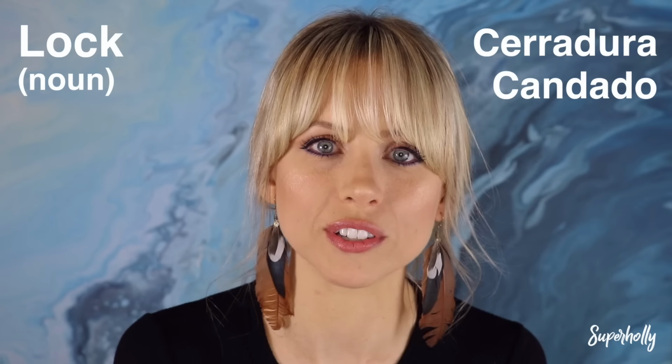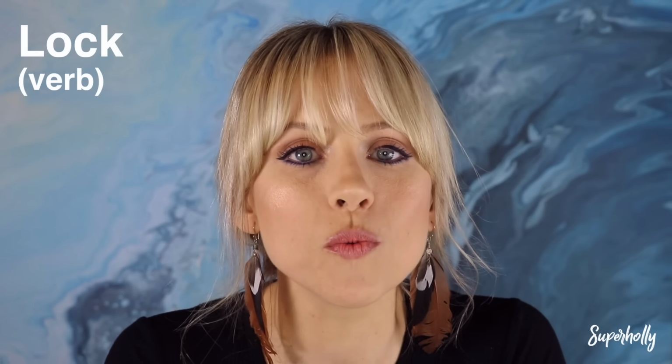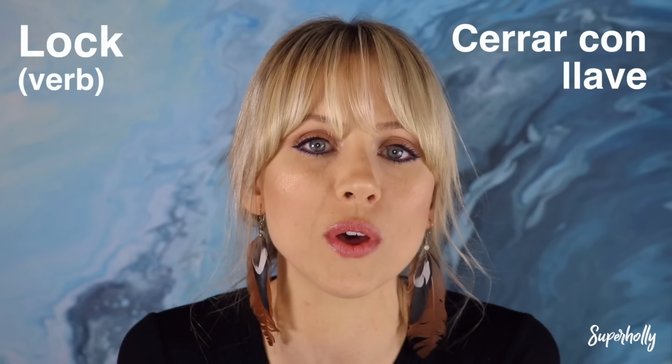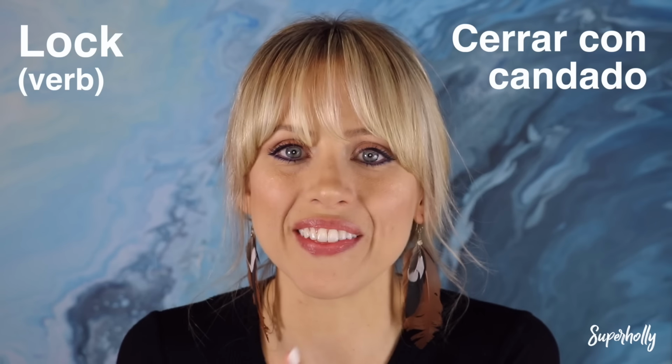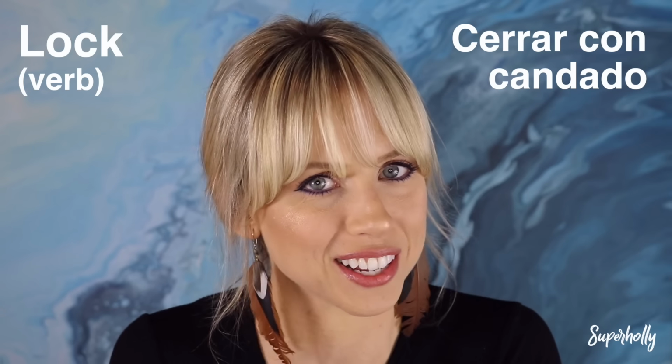The third English word that doesn't have a direct translation into Spanish? Lock. Now, if we're talking about the noun, there are a few options that do quite a good job. Candado, cerradura, or cerrojo. However, when we're talking about locking as a verb, there's just no one word to say it. You can say cerrar con llave, which means closing with a key. Cerrar con candado, which means closing with a lock. Again, lock as a noun, not as a verb.